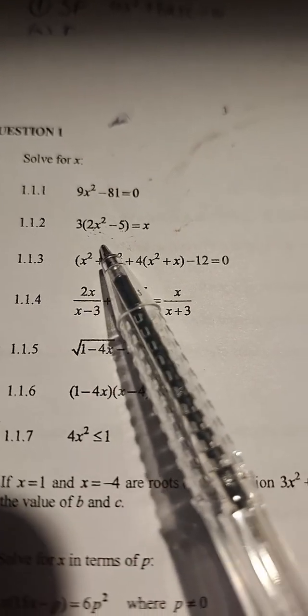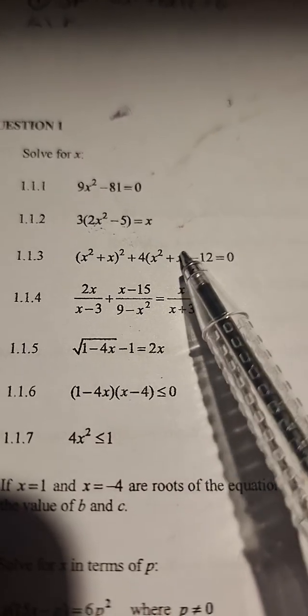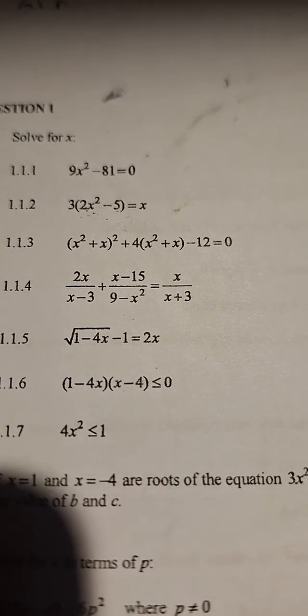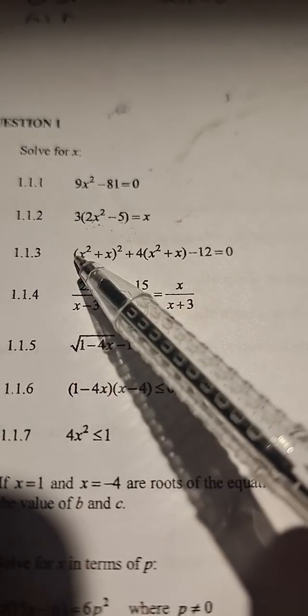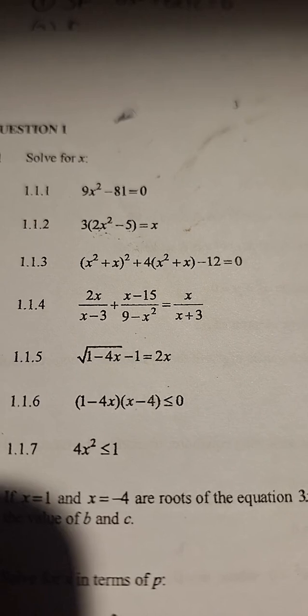If we were to expand this, we will get an x to the power 4 in our equation with a constant term. That is dangerous. The minute we get x to the power 4, because we've opened two brackets and we FOIL, we are going to get an equation that is very difficult to solve.